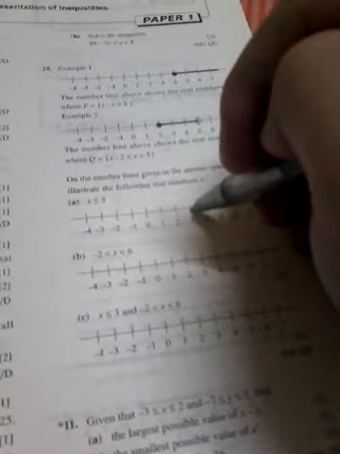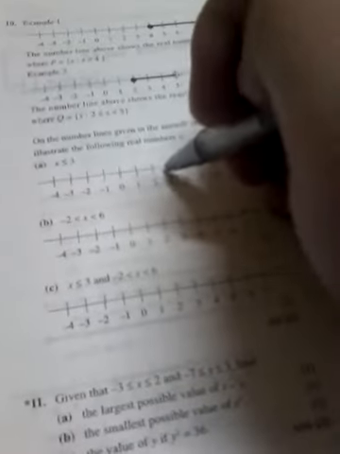On the number line given in the answer spaces below, illustrate the following real numbers x. So for part A, x is smaller or equal to 3. So let's look at where's the 3. I have 3 here. So it's inclusive, so I can shade it. Now my problem is, where should my line go? Is it this way or this way? So it's smaller than, so it will be this way. Okay, I'll use the arrow sign.